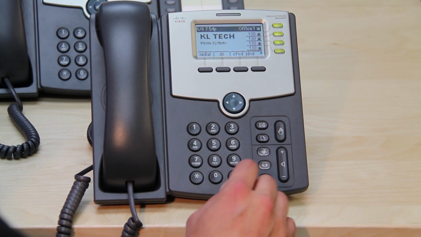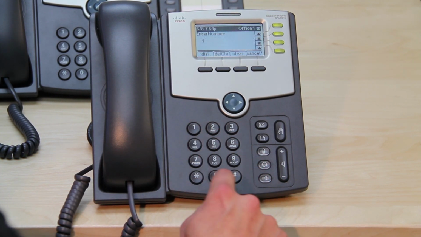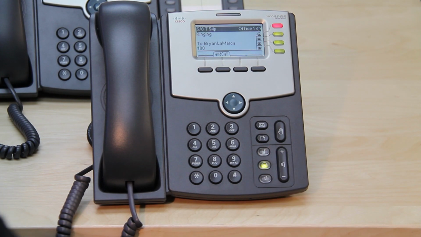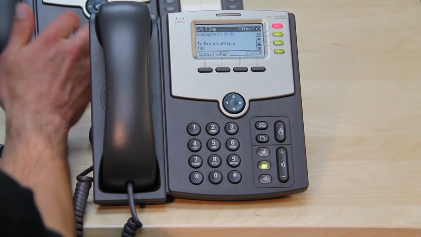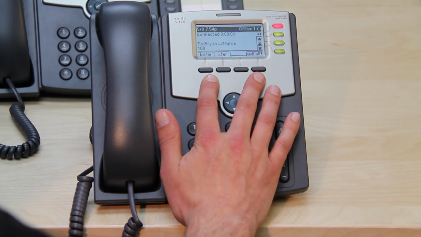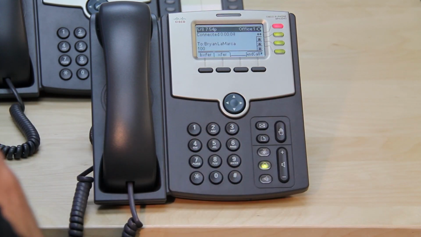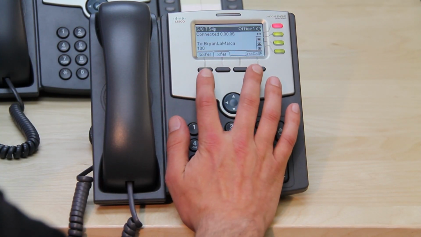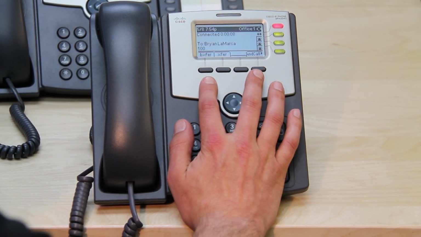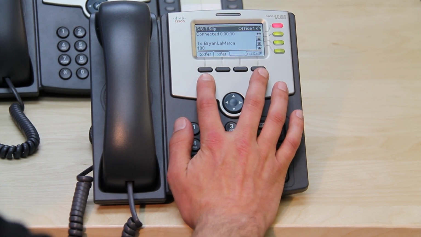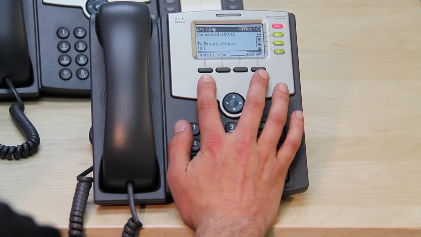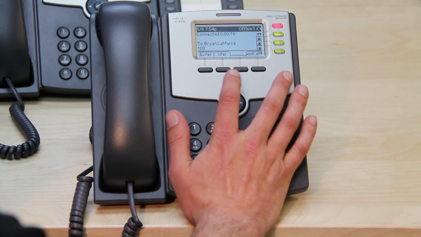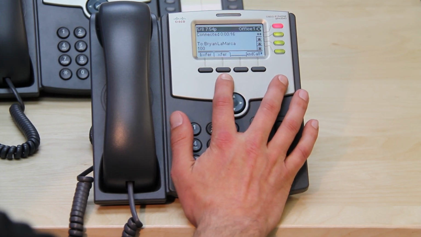Okay, so when we're on a call, again, the soft buttons are going to change. Right now I'd like to point out the two forms of transferring. There's the blind transfer, which is labeled as BXfer, or the attended transfer, which is labeled as XFR.